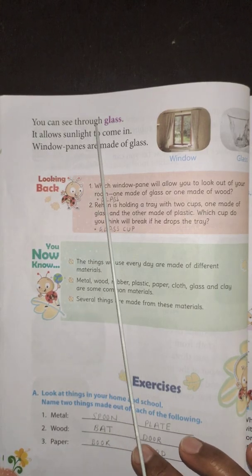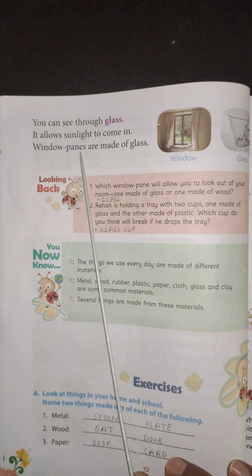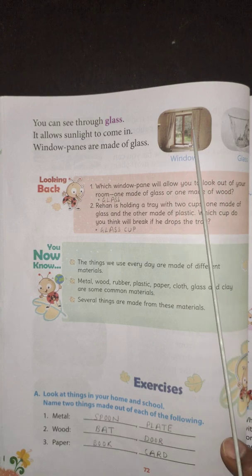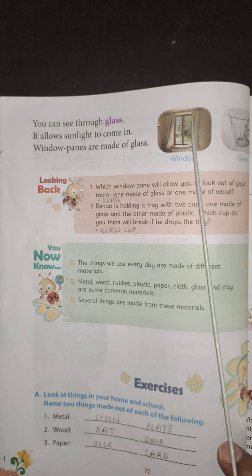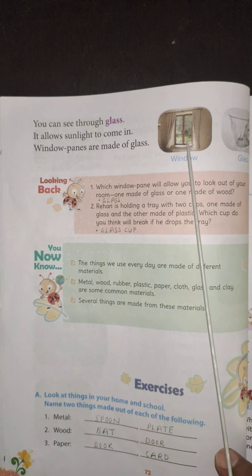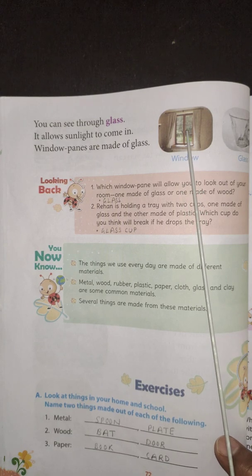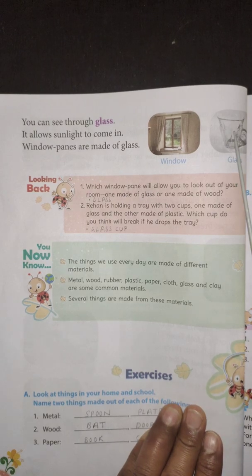You can see through glass. It allows sunlight to come in. Window panes are made of glass. Do you know we can see through glass? Glass is transparent, so we can see through it. It allows sunlight to enter. That is why glass is used in window panes, because it allows sunlight to pass through. Here also you can see a glass, transparent.